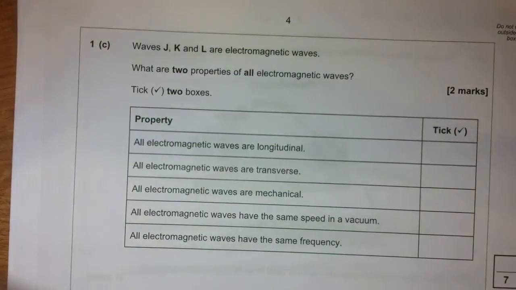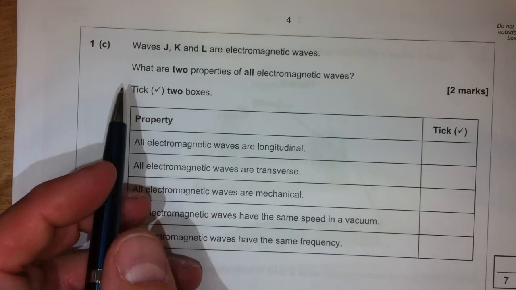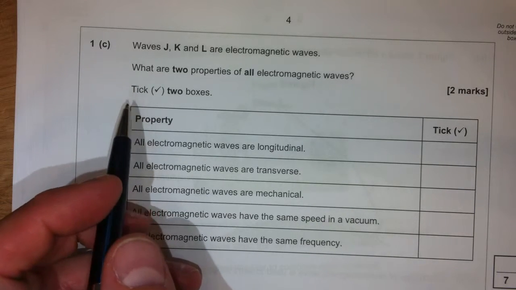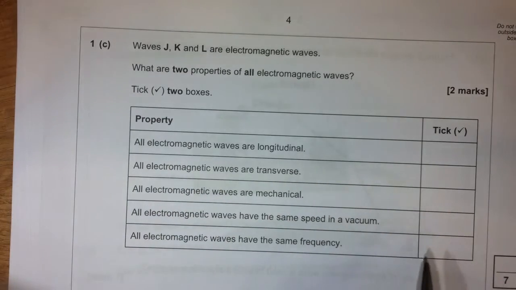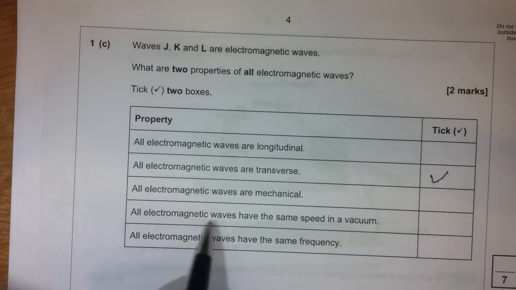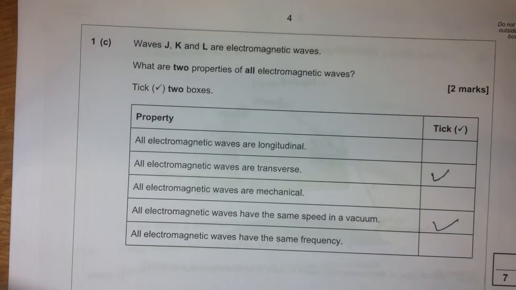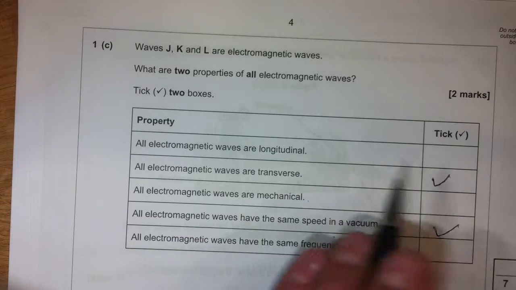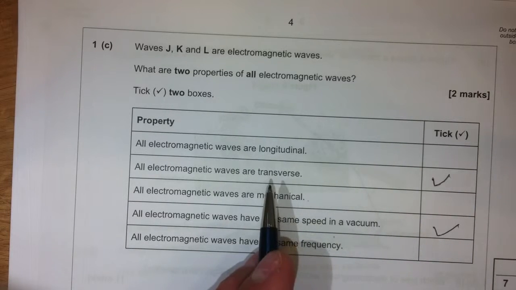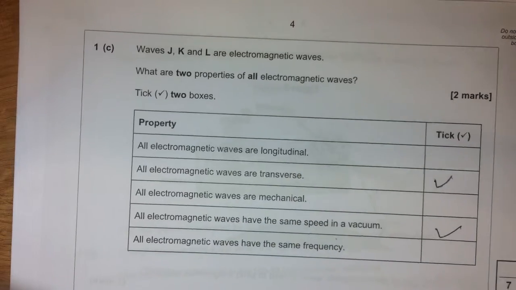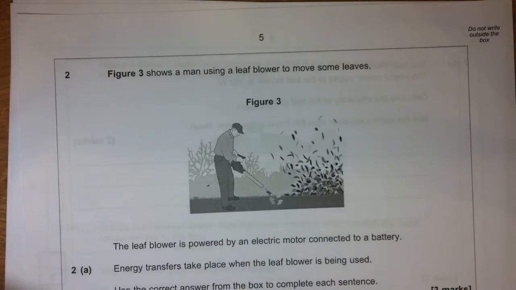1C. Waves J, K and L are electromagnetic waves. What are 2 properties of all electromagnetic waves? All electromagnetic waves are transverse. Okay, all electromagnetic waves have the same speed in a vacuum. They don't all have the same frequency. Mechanical waves are ones that actually occur in a medium, and longitudinal waves are the ones such as sound. So those are your 2 answers. Well done, you just got 7 marks.